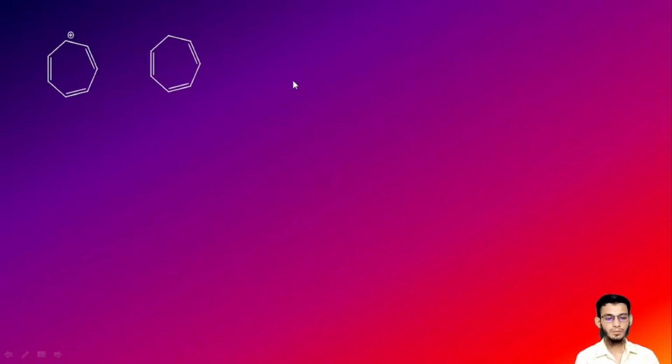Let's go to another example. Here you can see the tropylium cation, and the one without the positive charge. There are 3 pi bonds here, and here also 3 pi bonds, but here the carbon has a positive charge. So what happened? It is cyclic.